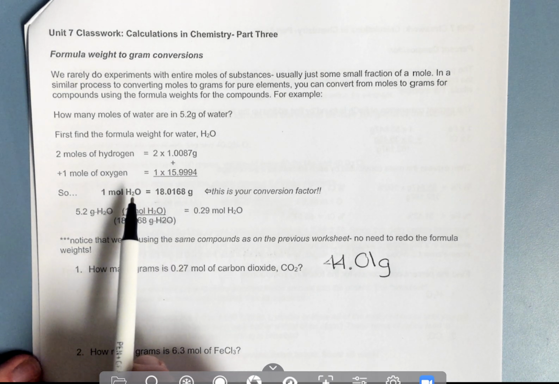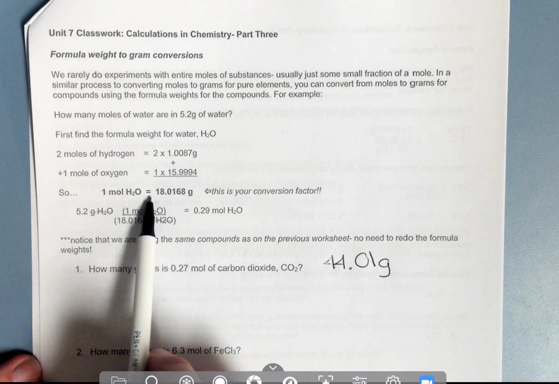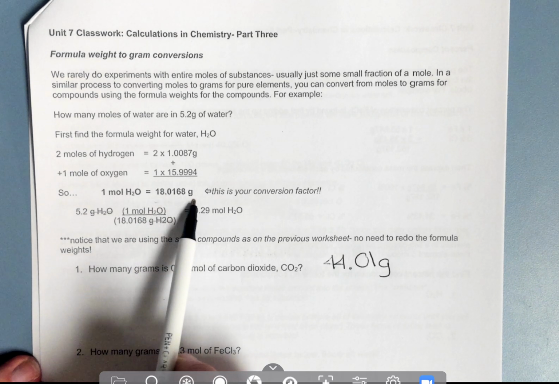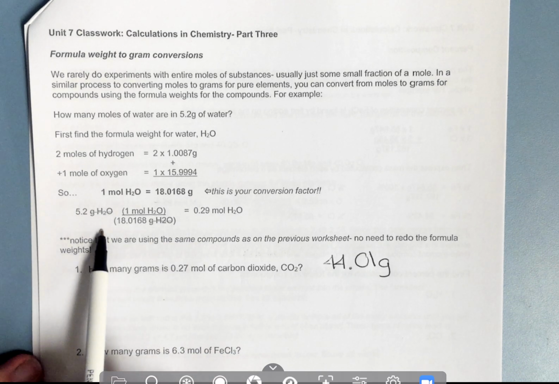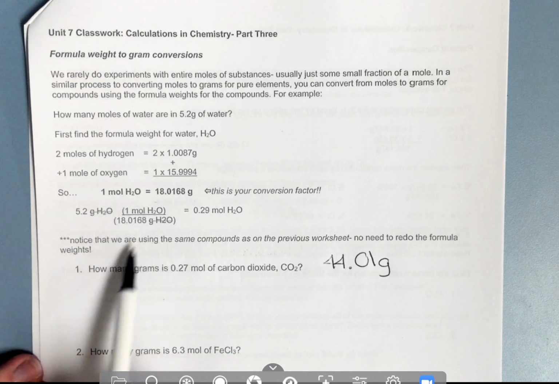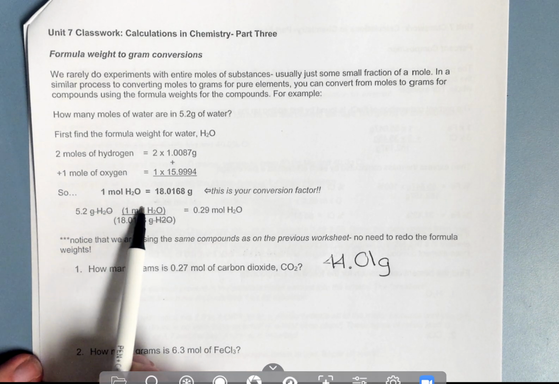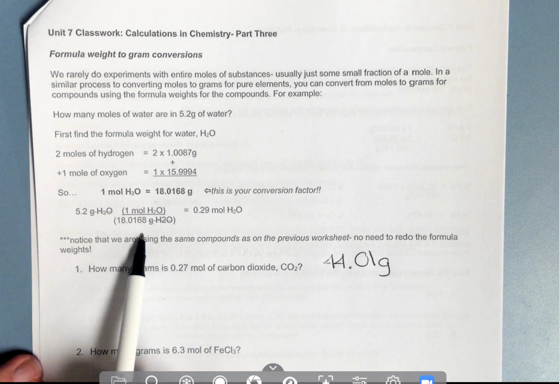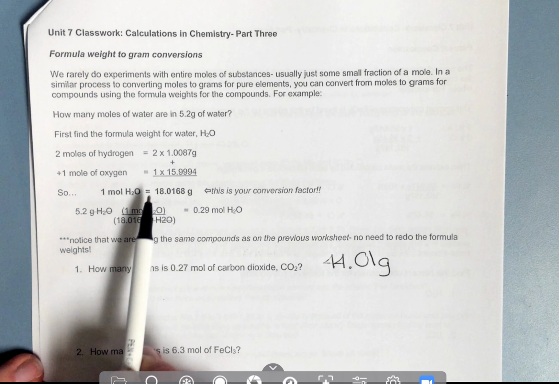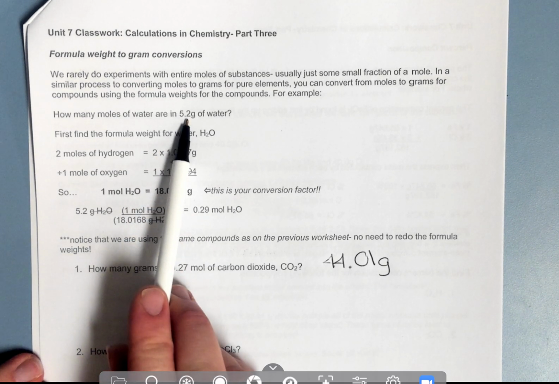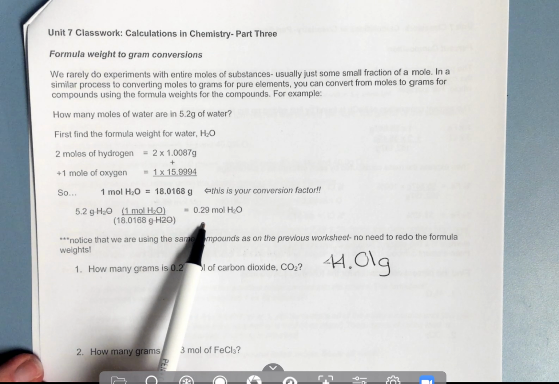Now, 1 mole of water is equal to 18.02 grams of water. This is going to be our conversion factor. So if we start with 5.2 grams, this is just like our table, it's only set up a little differently. And we do 1 times 1 mole divided by 18.02 grams, and we find out that 5.2 grams of water is equal to 0.29 moles of water.